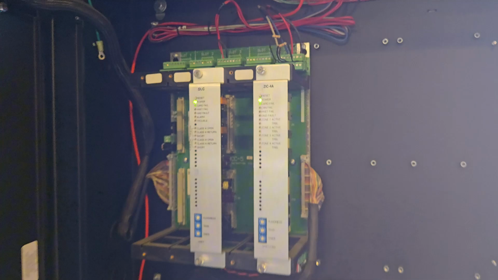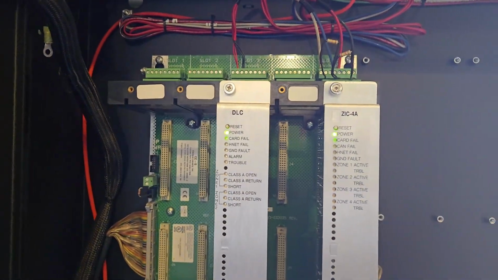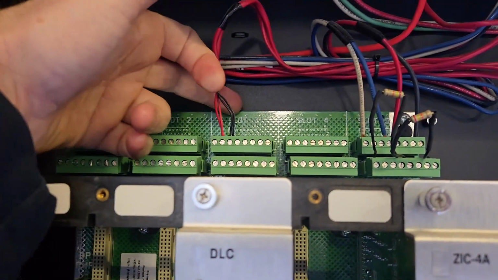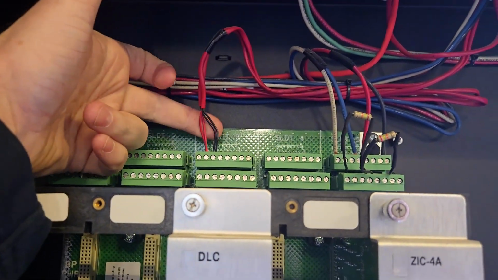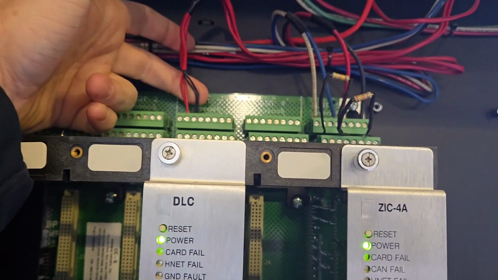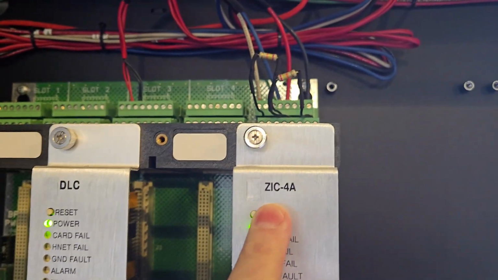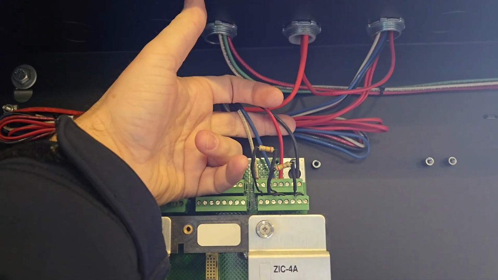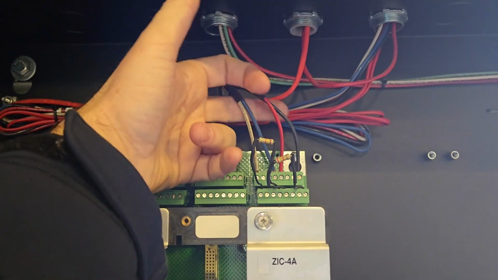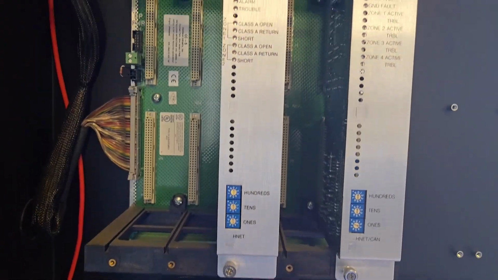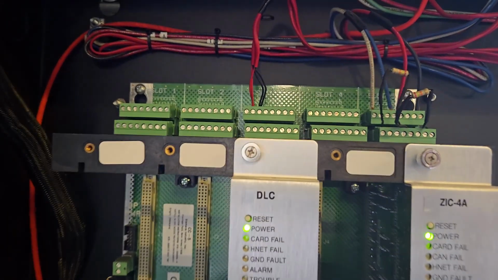Also on the inside, we have our cards here. So this is what I was looking at, the DLC right here. And this is that loop. So this is our signaling line circuit, or SLC, or IDC, or sorry, a DLC. Get all the acronyms mixed up. And then we have our ZIC here. This was our two horn strobe circuits. So you see 1 and 2. We have our positive, negative, positive, negative. So you can get the information from here as well.